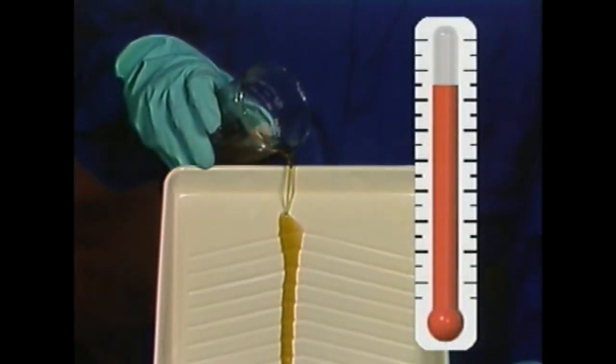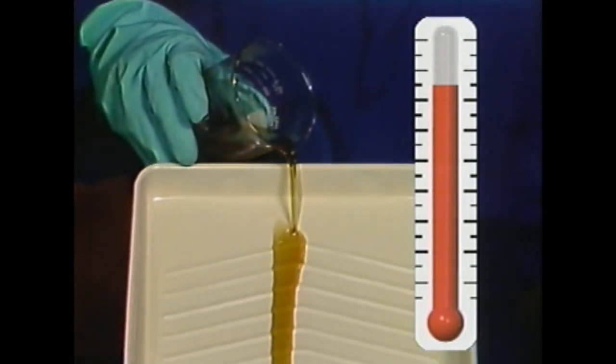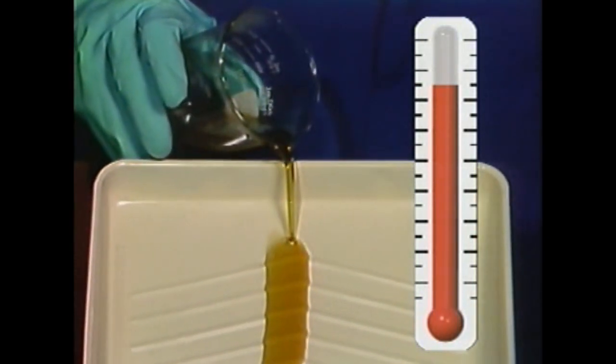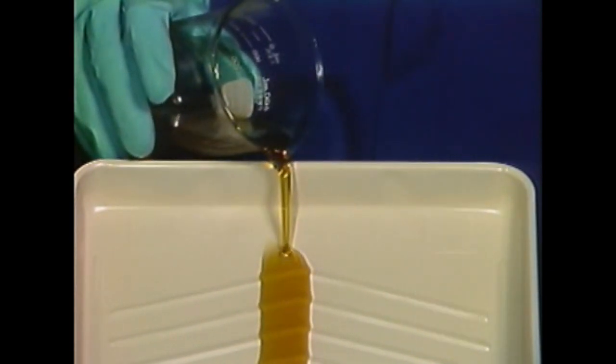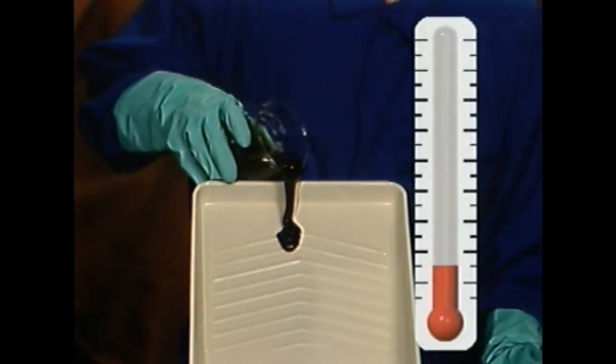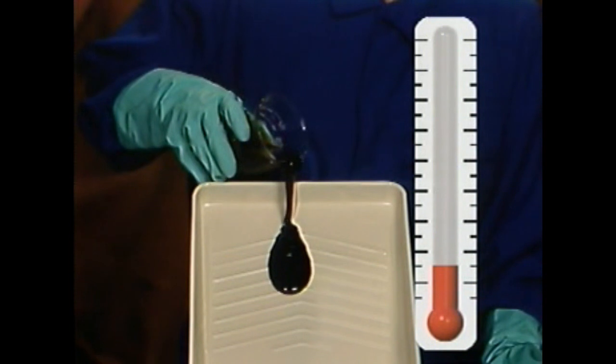Viscosity is affected by temperature. Higher temperatures cause lower viscosity because lubricants thin as temperature increases. On the other hand, lubricants thicken as temperature decreases. Both cases are significant because a lubricant won't lubricate properly if it's either too thick or too thin.